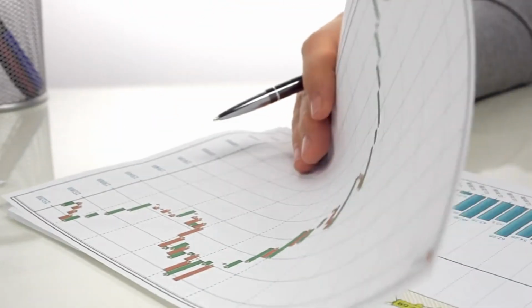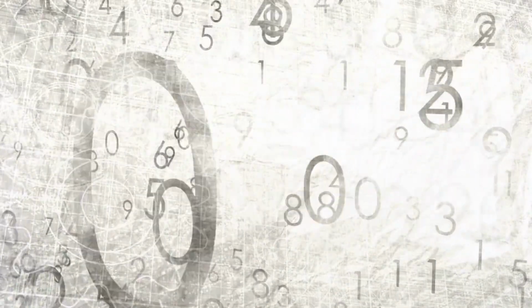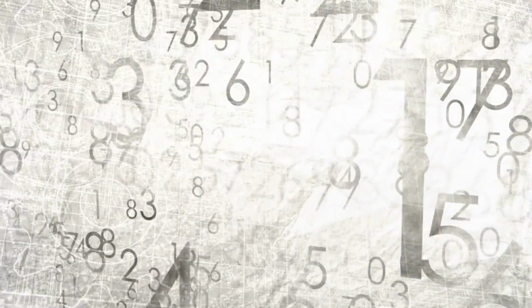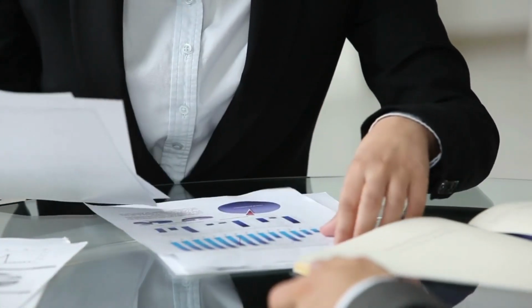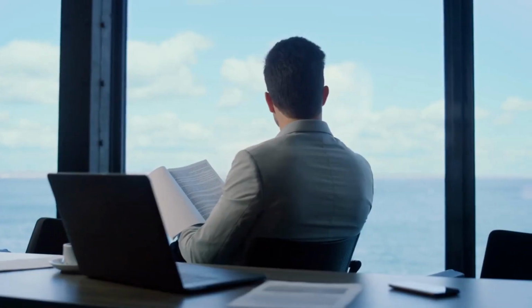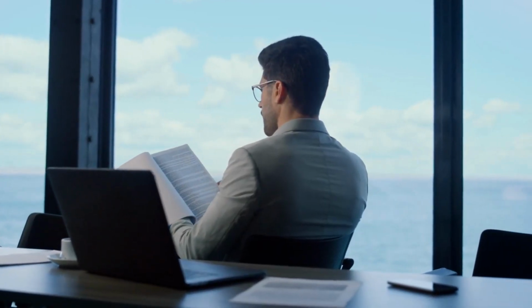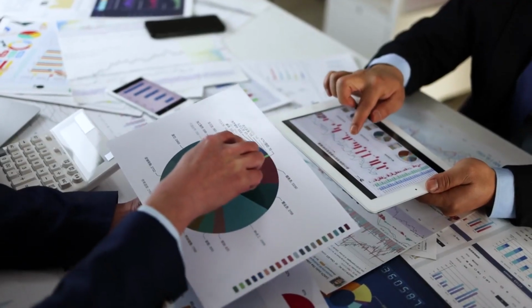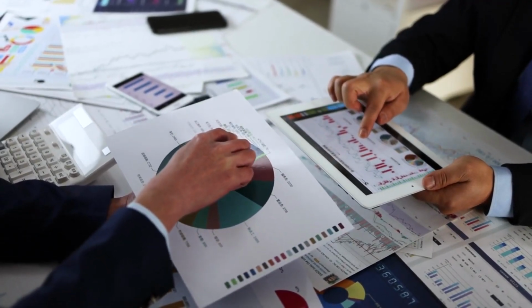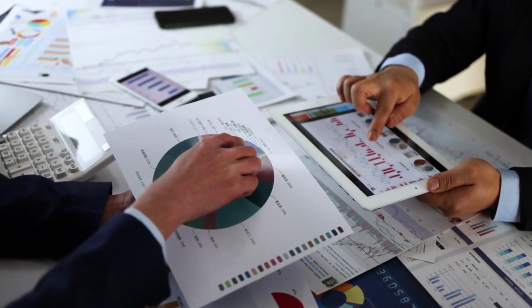Welcome to an in-depth exploration of the fascinating world of financial statement analysis. In this comprehensive guide, we will embark on a journey to unravel the mysteries behind the numbers and equip you with the knowledge and skills to make informed financial decisions. Whether you're an investor, a business owner, or an aspiring financial professional, understanding financial statements is a fundamental pillar of success in the financial realm.